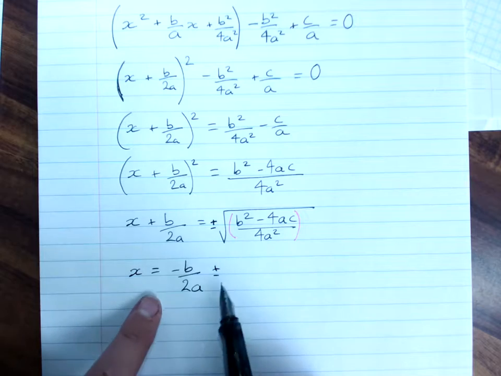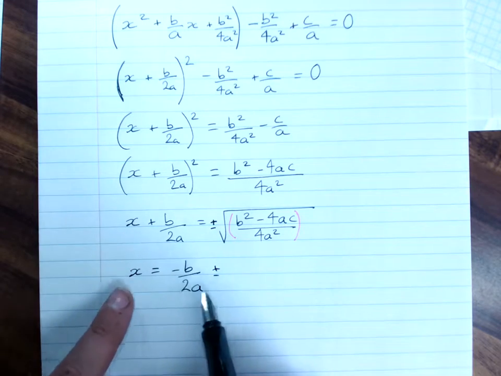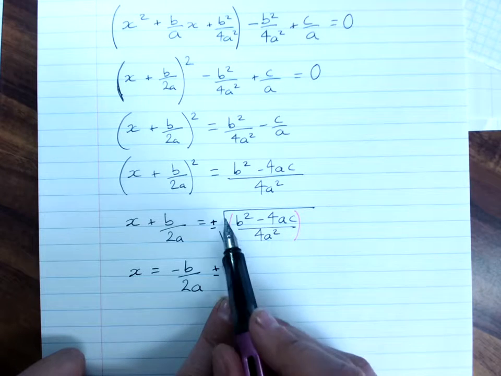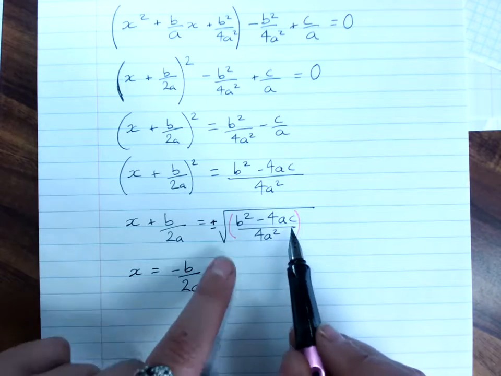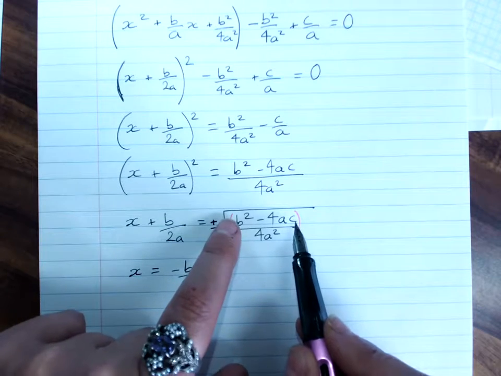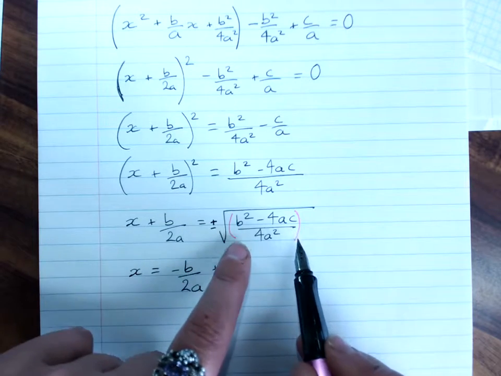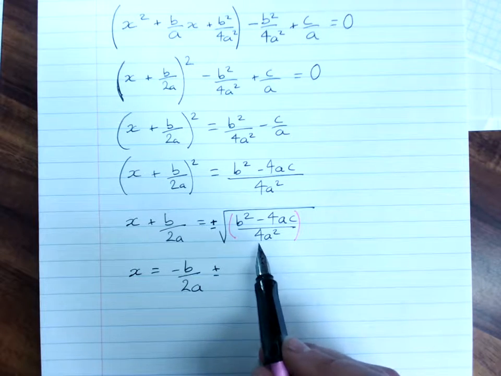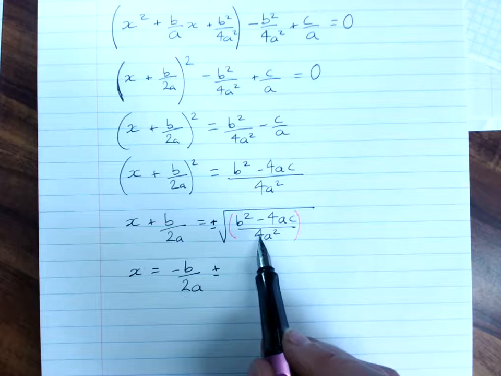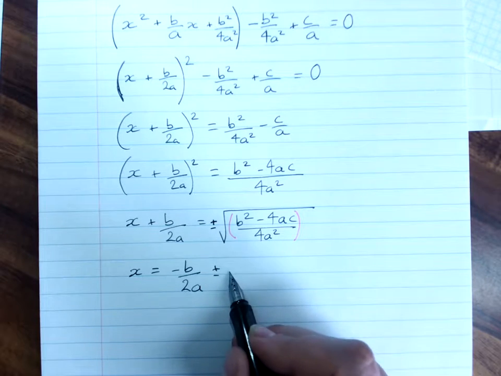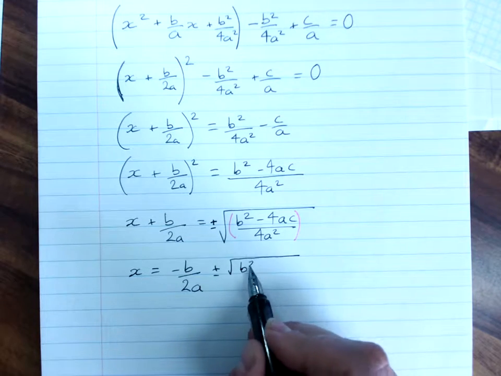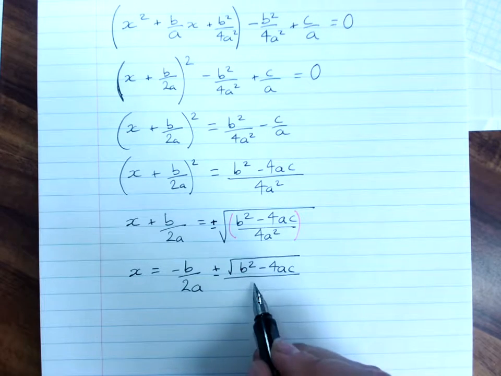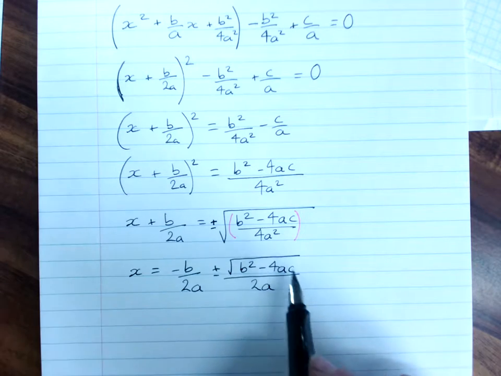Now also at this time, I've just taken away this b on 2a, but I'm also going to simplify what's happening over here because I've got the square root of a quotient, a fraction, and I can separate it out to do the square root of the top over the square root of the bottom, and the square root of the bottom would get me something nice like 2a, because the square root of 4 is 2, square root of a squared is a, so I'm going to leave the square root just on the top and simplify the square root of 4a squared, which is 2a.